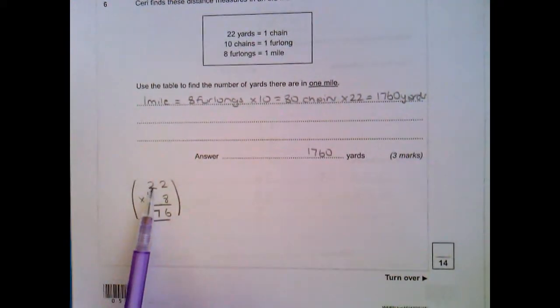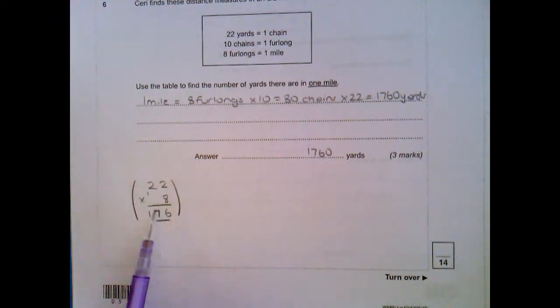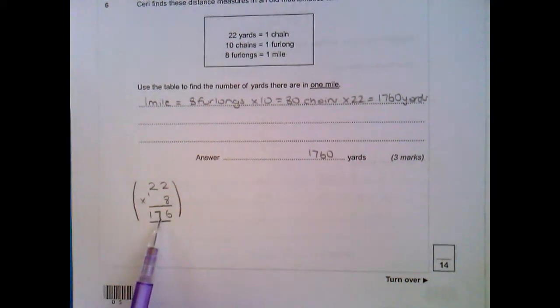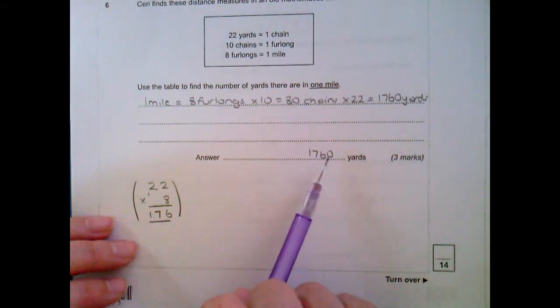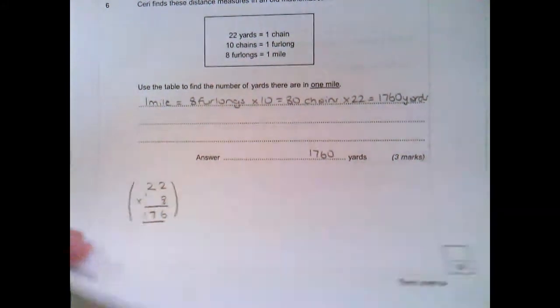So down here I did 22 times 8. So 8 2s are 16, 8 2s are 16 again, plus the 1 17. And then if that's the answer to 22 times 8, 22 times 80 would just be 10 times bigger than that, so just stick a naught on at the end.